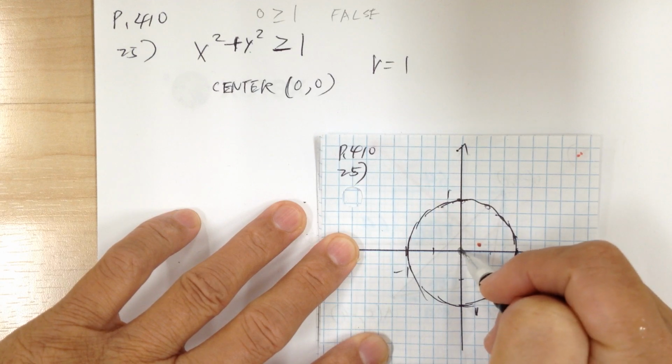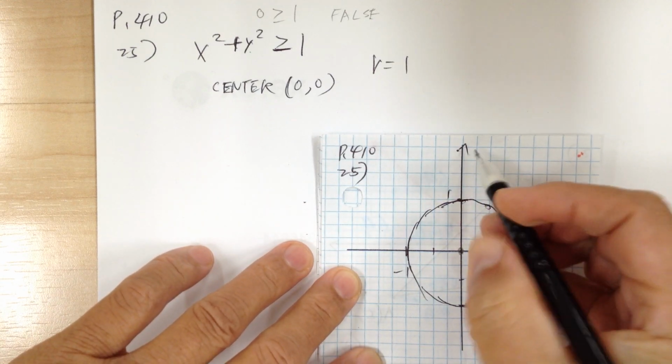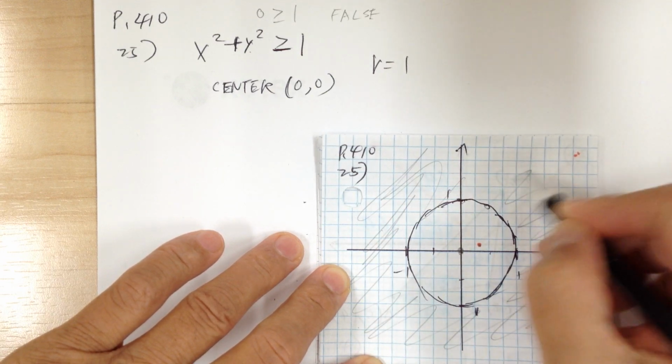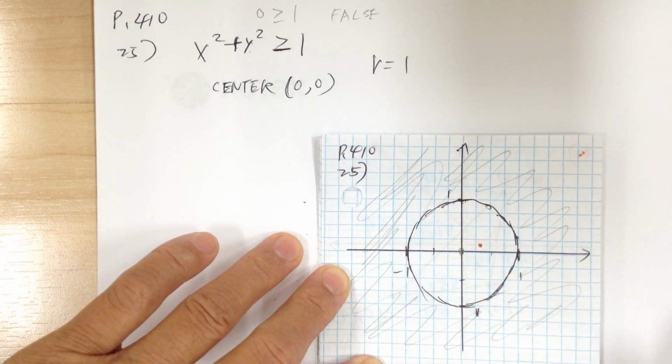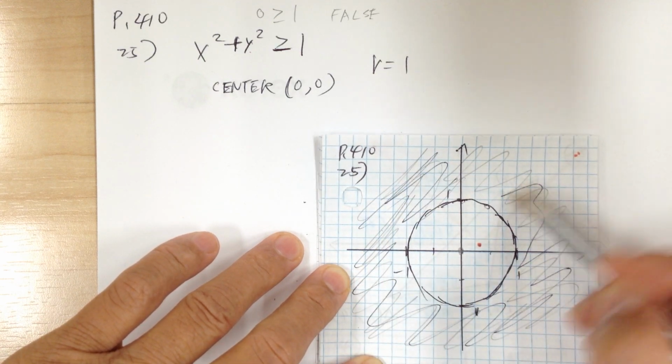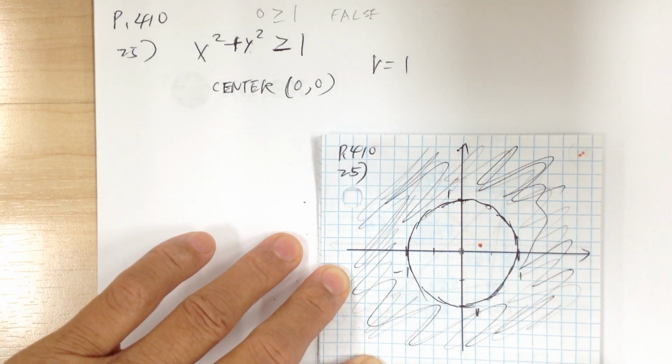So that means this point is false. That means you have to shade in the outside. Or you can just use the pen to kind of shade it. And that's it for number 25.